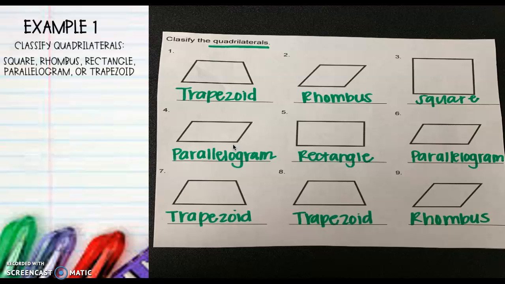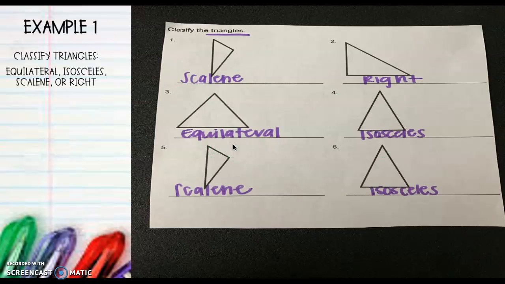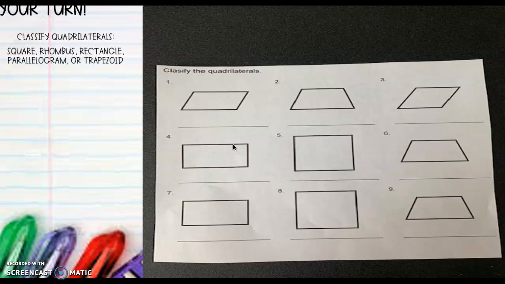And then, this is just focusing on your quadrilaterals. And then this one is focusing on your triangles, which we will focus on tomorrow. All right, so today I want you to classify the quadrilaterals. So you need to classify the square, rhombus, rectangle, parallelogram, or trapezoid, okay? So you look at numbers 1 through 9 and you'll tell me which one of those, with each shape, what it is. So is it a square, rhombus, rectangle, parallelogram, or trapezoid? So I'll pause it here so everyone can see.